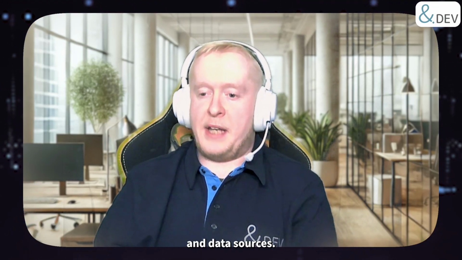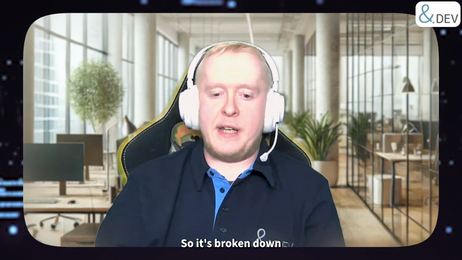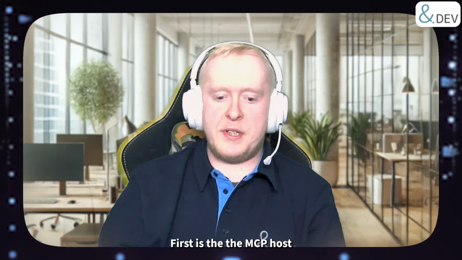Yeah, so MCP was originally developed by Anthropic. It's an open protocol designed to be a bridge between AI hosts and data sources and provide tooling to them too. So it's broken down into a few components. First is the MCP host or the AI host, which is like your chat application. So think Claude Desktop or Cursor IDE.